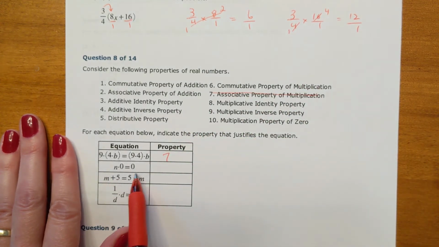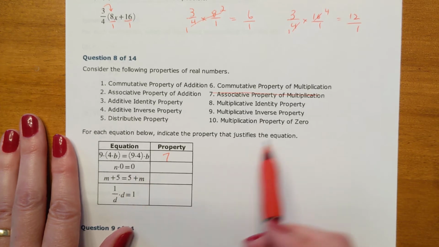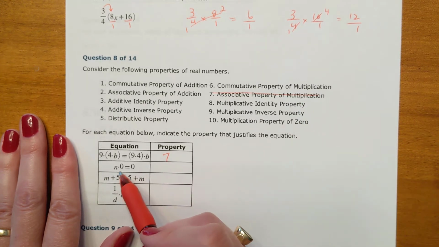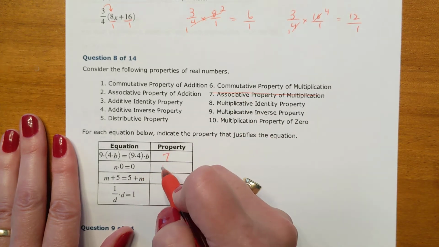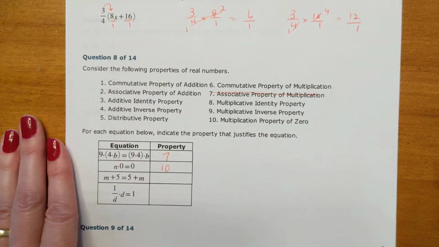The next one also has a multiplication, so it's going to be one of the ones down here. So you multiplied by 0 and you got 0 back. That's the multiplication property of 0, number 10. You might want to make a flashcard for that one.